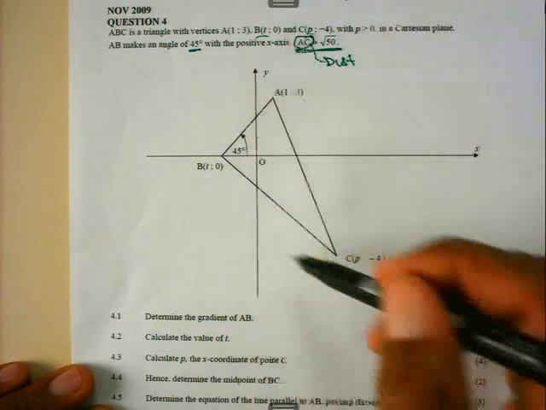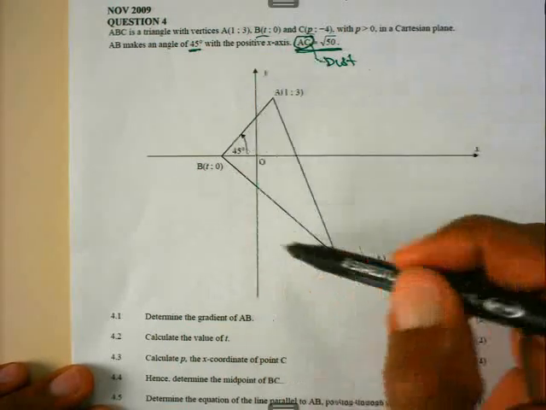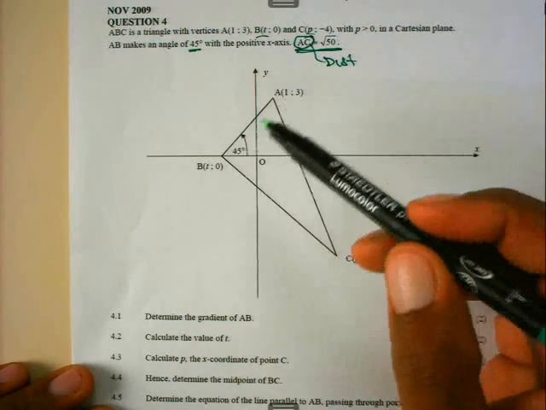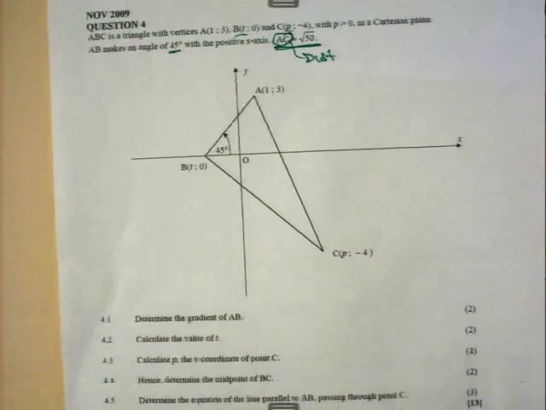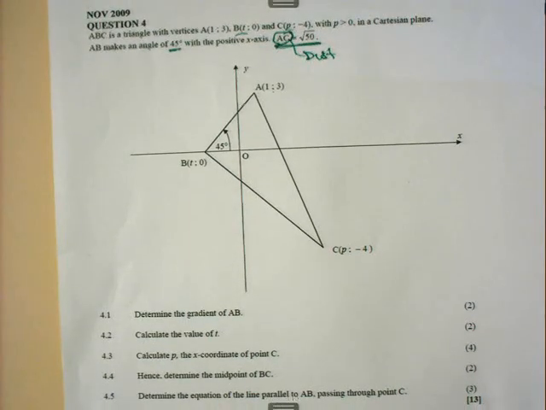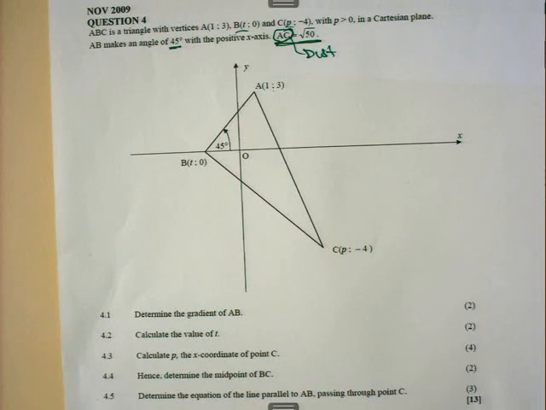Boys and girls, you can see in this diagram we have A, we have B, we have C. Everything has now been represented correctly. What is the first question? I think it's 2 marks. I think this is the question that will lead us to the break. The first question says, determine the gradient of AB.